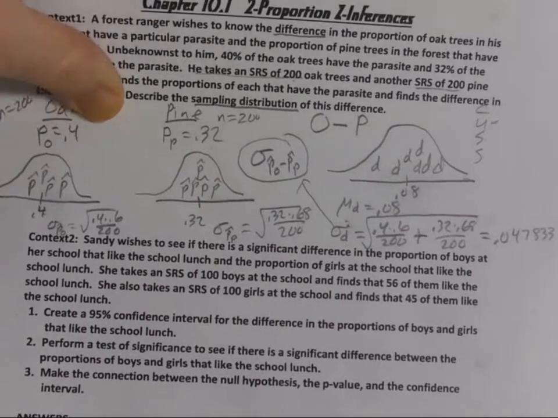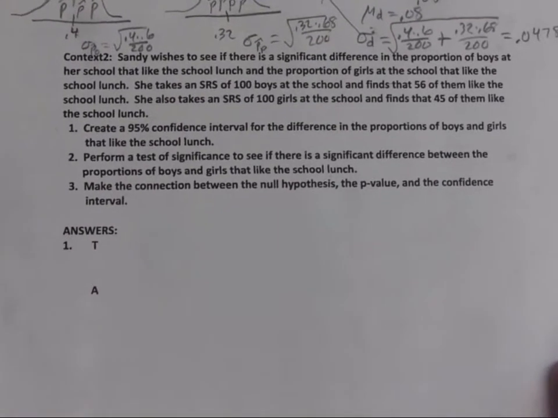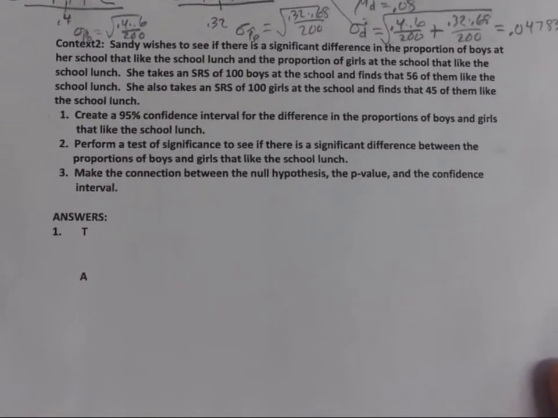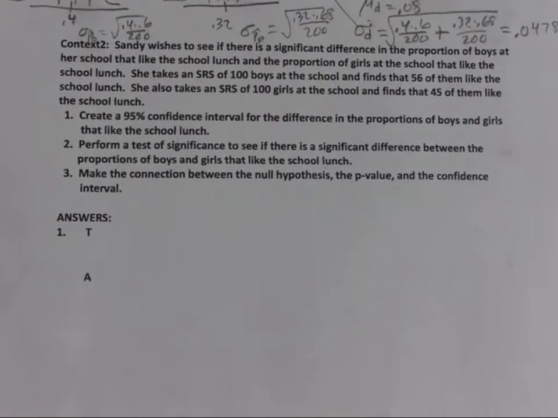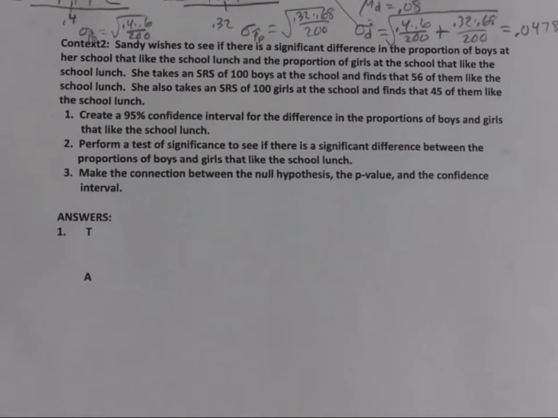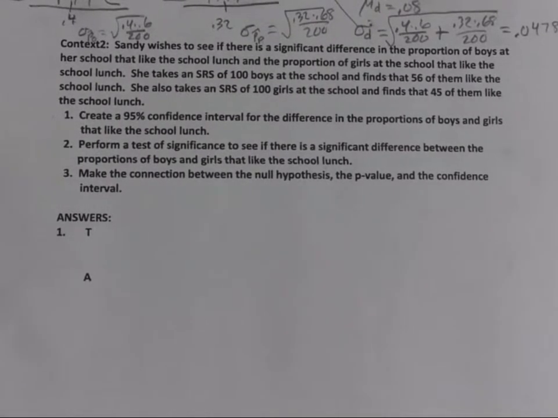Okay, now let's look at our main context for this section. In section 10.1, it is a 2 proportion z interval and a 2 proportion z test. Those two things. And section 10.2 is going to be a 2 sample t-test for a difference in means and a 2 sample t interval for a difference in means.